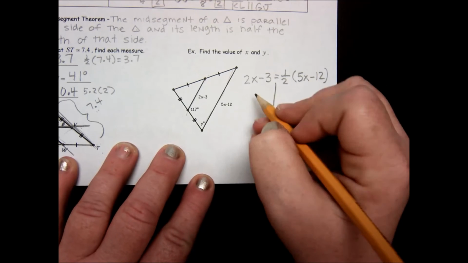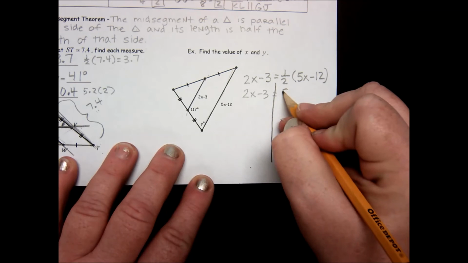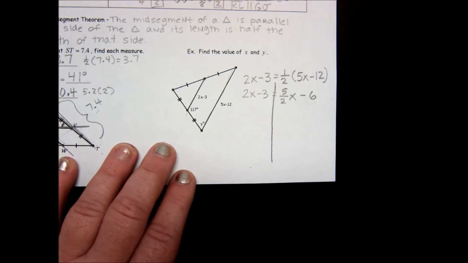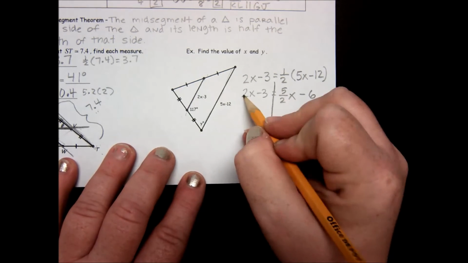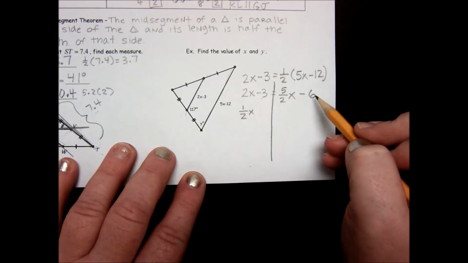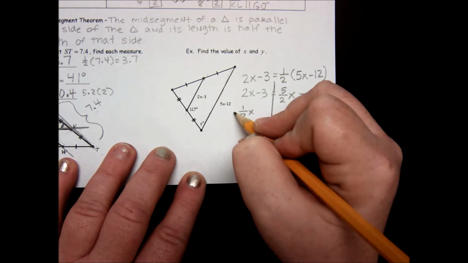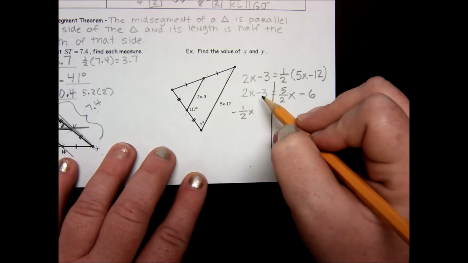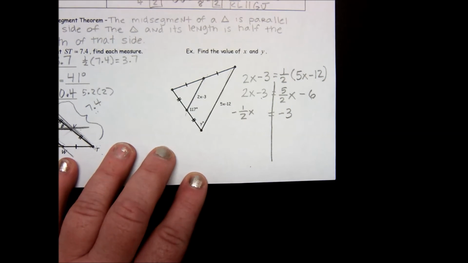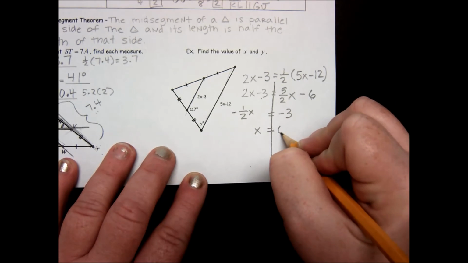I know first I need to distribute. And then I need to combine my like terms. So I'm going to subtract 5 halves x from 2x, which gives me negative half x. And I'm going to add 3 to negative 6, which gives me negative 3. And then I'm going to divide by a negative half to get x equals a positive 6.